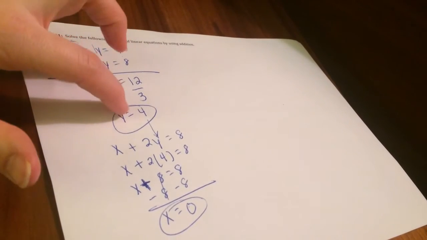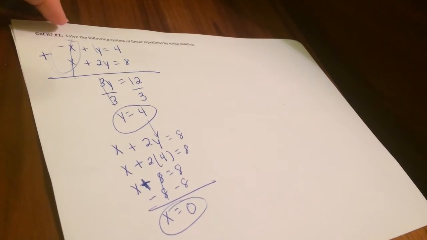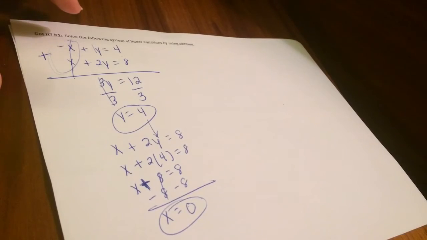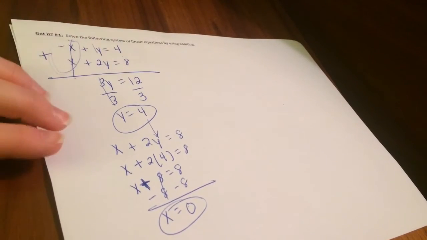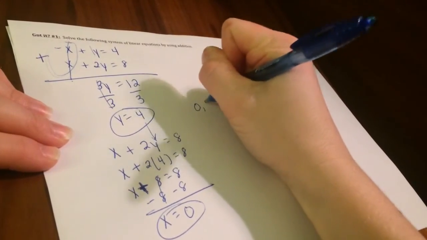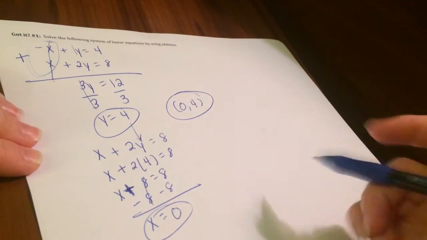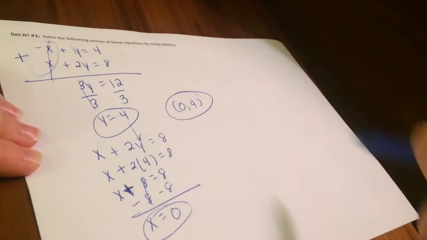Okay, which means that y equals 4 and x equals 0. If you plug those values into both equations, it'll work in both equations. All right, so let's write our ordered pair: 0, 4 is your x, y. That's the solution to the system. That's the point of intersection if you were to graph these two equations.